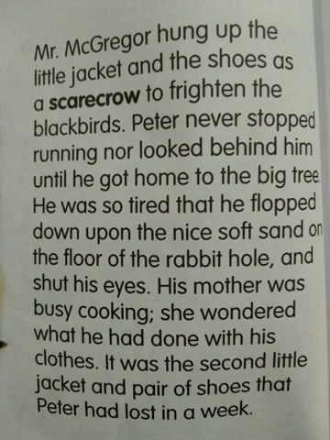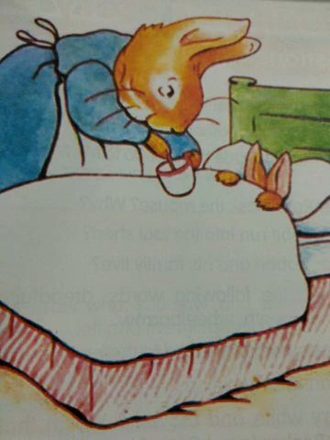His mother was busy cooking. She wondered what he had done with his clothes. It was the second little jacket and pair of shoes that Peter had lost in a week. Oh my God, that's not good. You have to be careful.